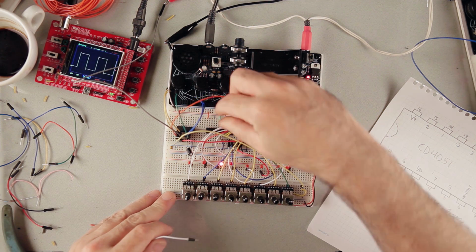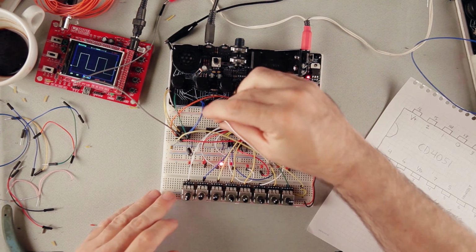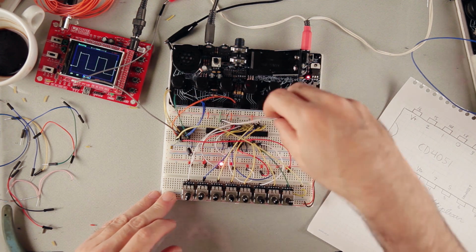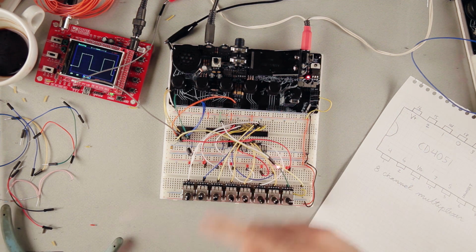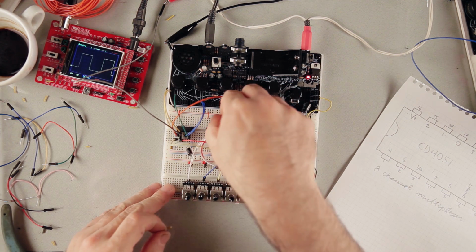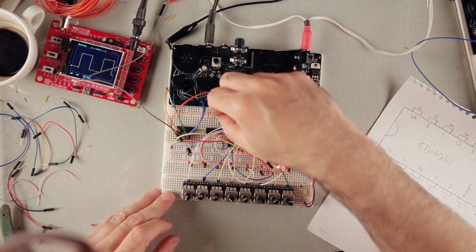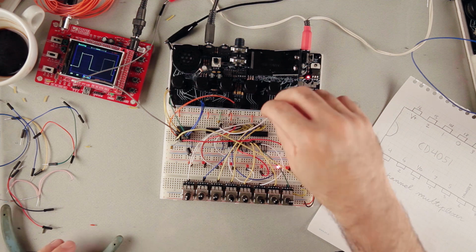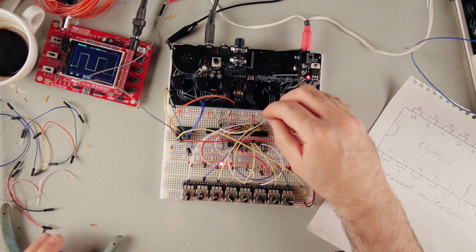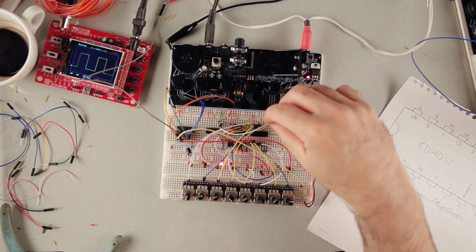So we pull it low, then we can take a jumper, plug it in, and then touch it to power. And that will advance one note. Now you can see it's a little noisy, and I think we should be able to fix that by putting a capacitor to ground. So I put a 0.1 microfarad. There we go. And that just removes high frequency noise that's making it jump through the steps.